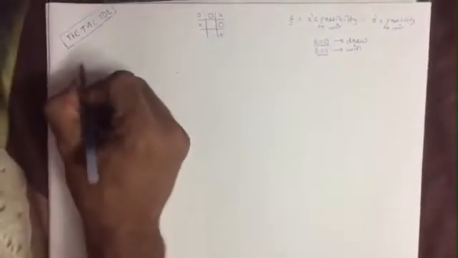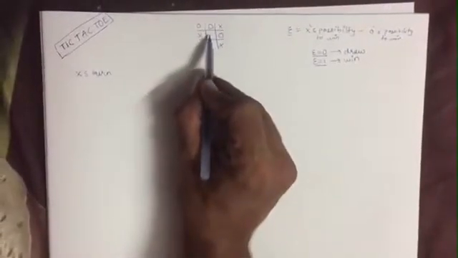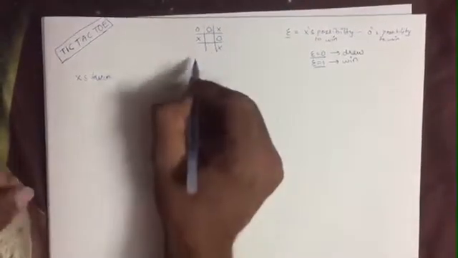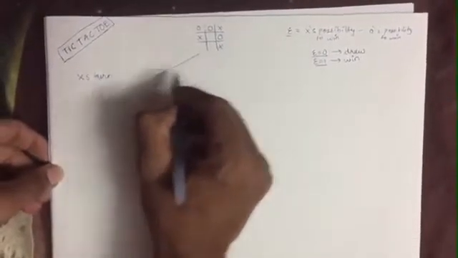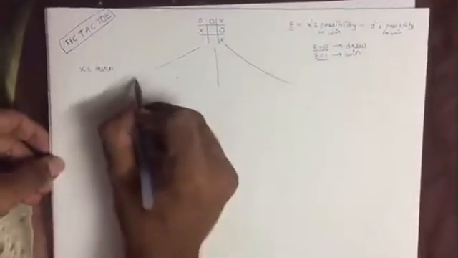So now it is X's turn. So X can be placed three times. Over here 1, over here second, and over here 3. So you have to generate 1, 2, and 3.